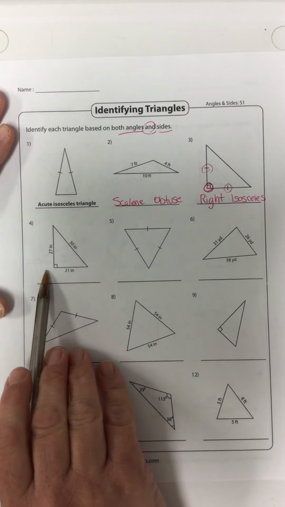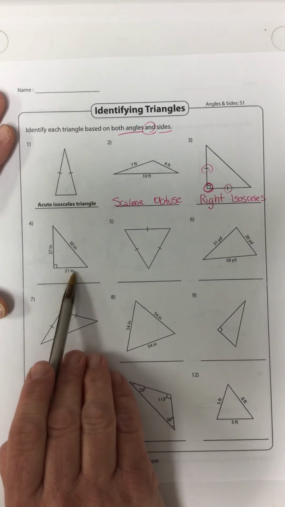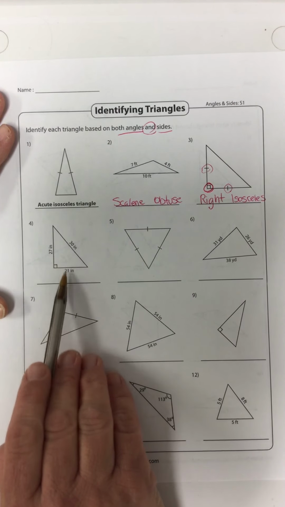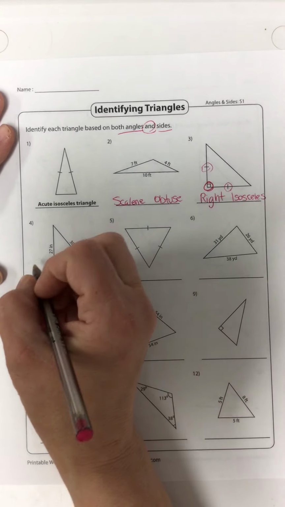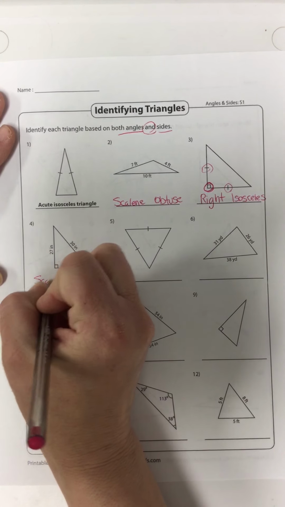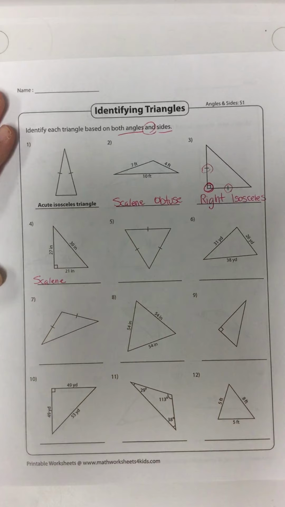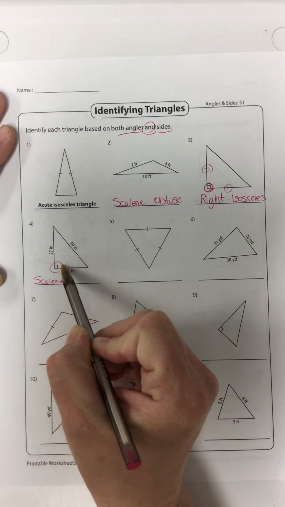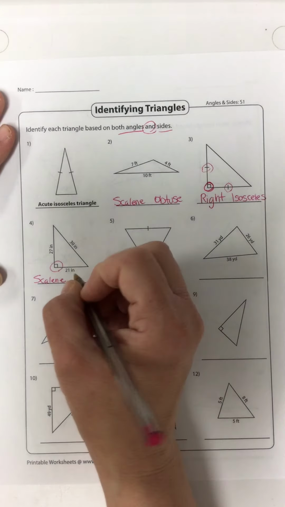Okay, look at number 4. 27 inches, 21 inches, and 30 inches. 27, 21, 30. They're all different. So that would be a scalene. And then this little box right here indicates that it is also a right.